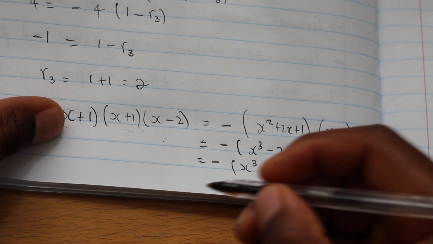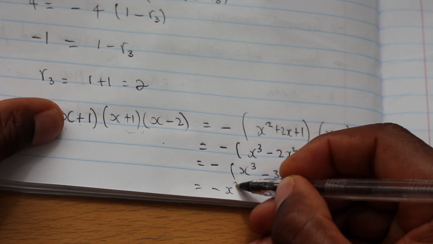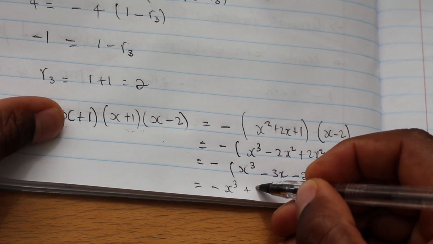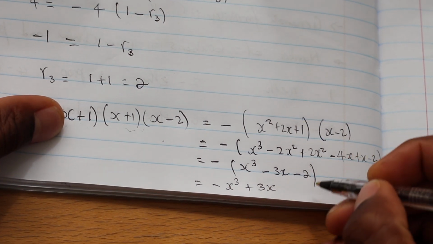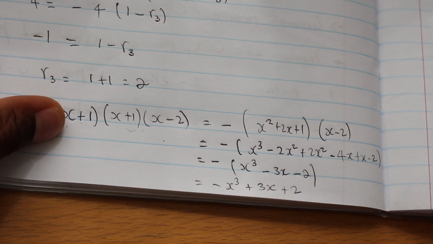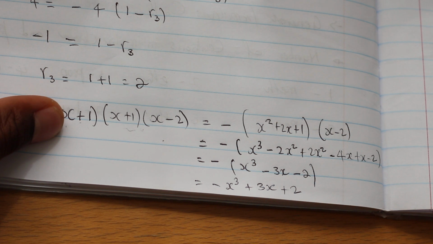And then that becomes minus x cubed plus 3x and plus 2.